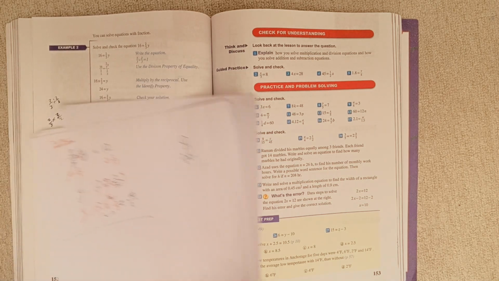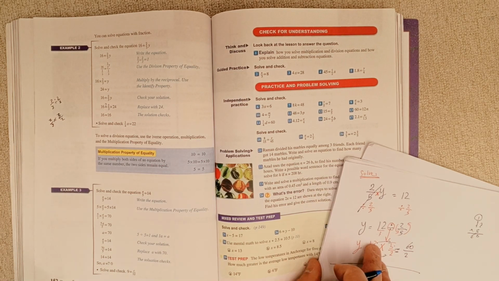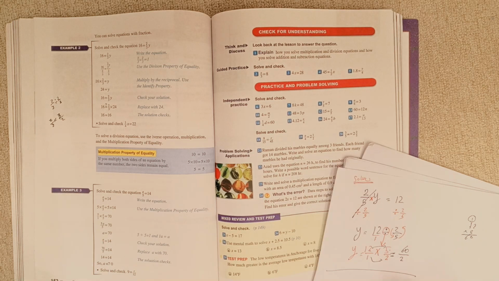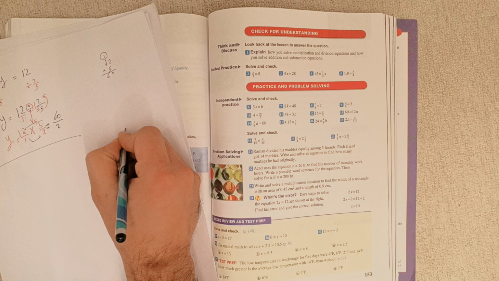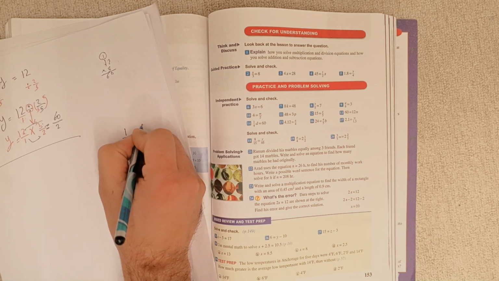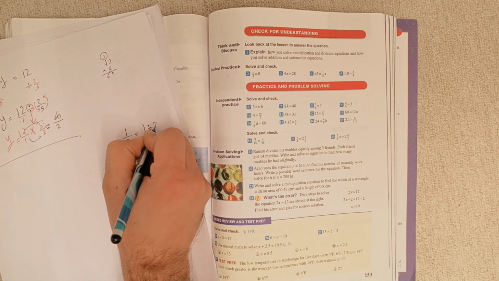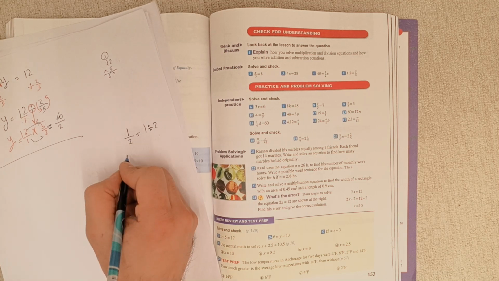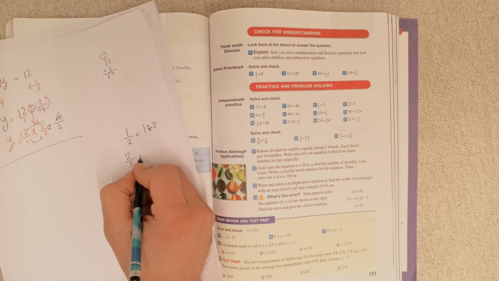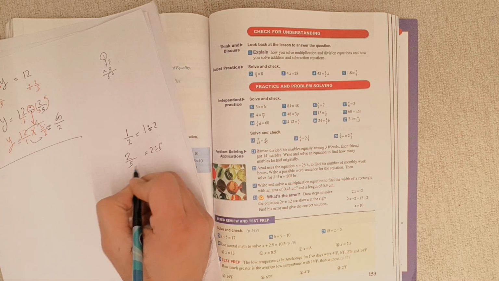Another note about division: 1 over 2 is the same as 1 divided by 2. The fraction bar means division. 2 over 5 means 2 divided by 5.